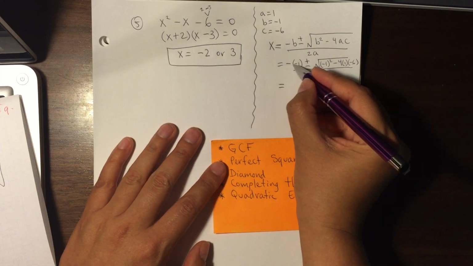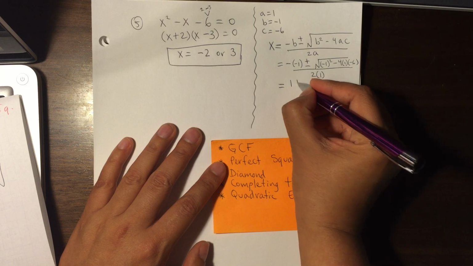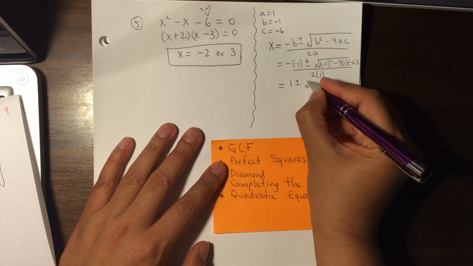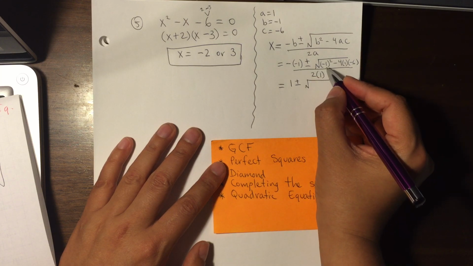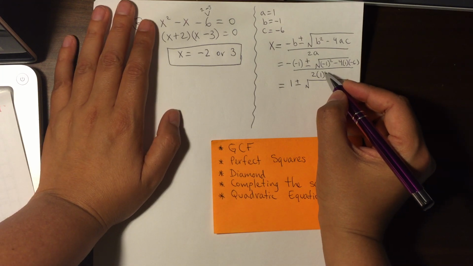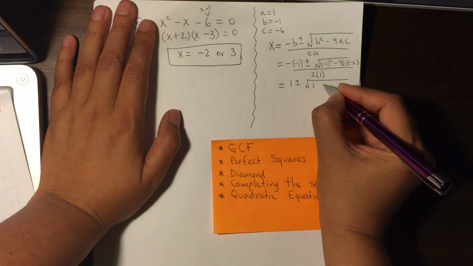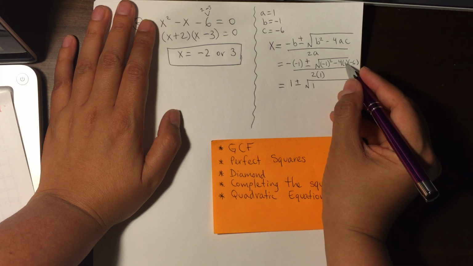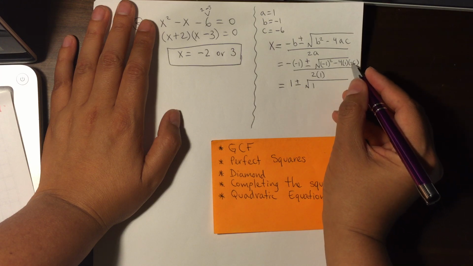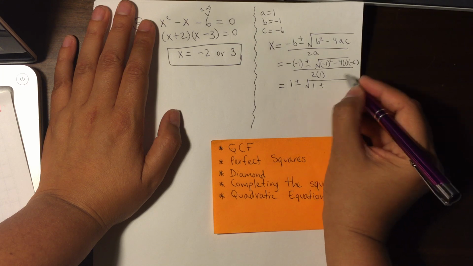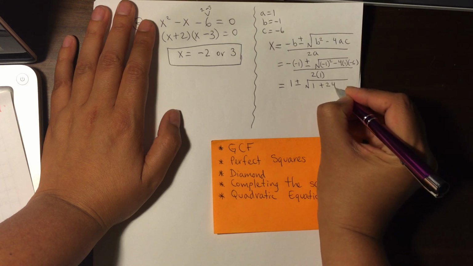So I'm going to put negative times negative is positive 1, plus minus the square root of negative 1 times negative 1 is 1. And then negative 4 times 1 is negative 4. Times negative 6 is positive 24.